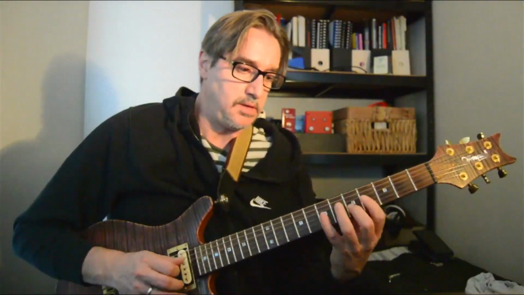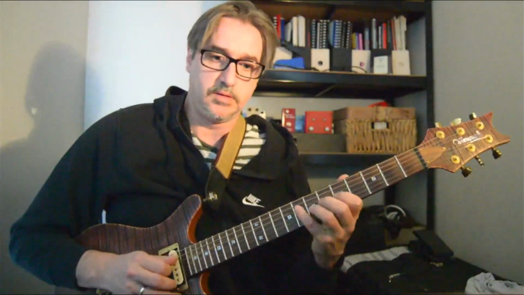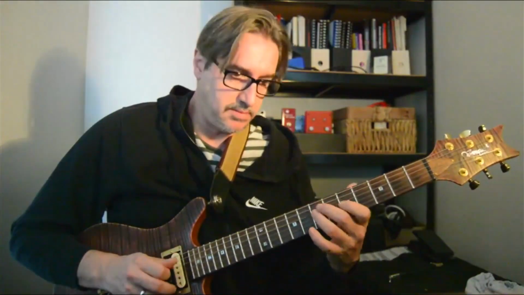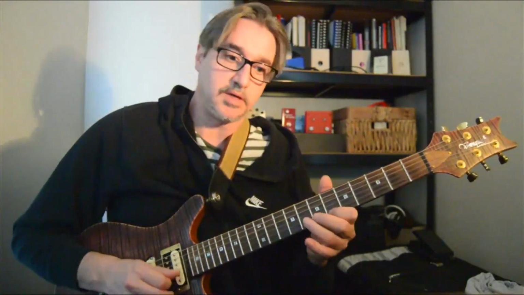Let's say this is your C major, shape of G, and then I have E flat here in the shape of A. Just for the sake of argument, I'm going to stay in the same area. That's E flat. C. E flat.